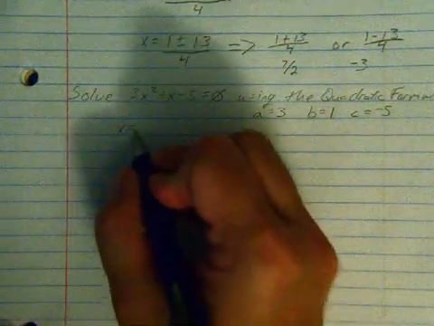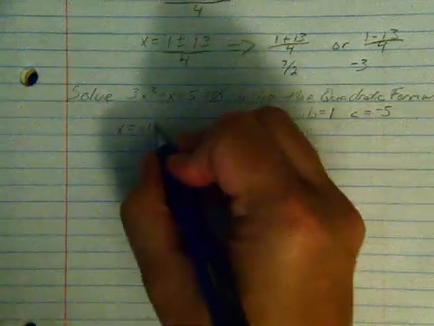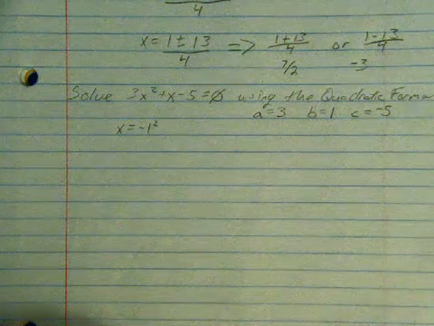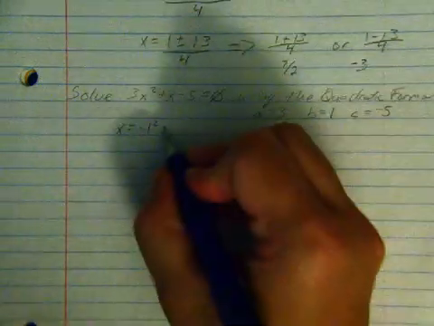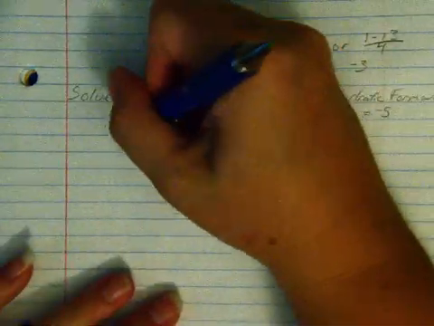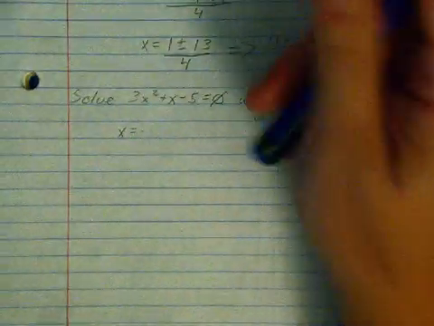So x equals negative 1 squared. I'm not sure why I put negative 1 squared there. I apologize. I was thinking about inside the radical.